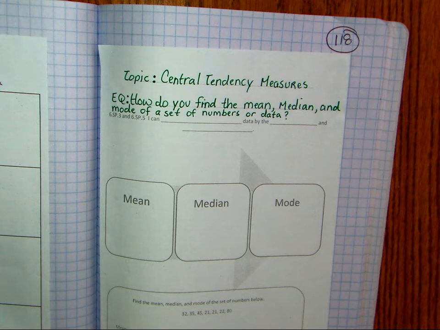Central tendency measures is basically what we do with data. When we collect data, we have to do something with it to organize it so that we can process it and see patterns. So that is what we're talking about with this. We're specifically looking today at the concepts of mean, median, and mode. Your essential question is, how do you find the mean, median, and mode of a set of numbers or data?